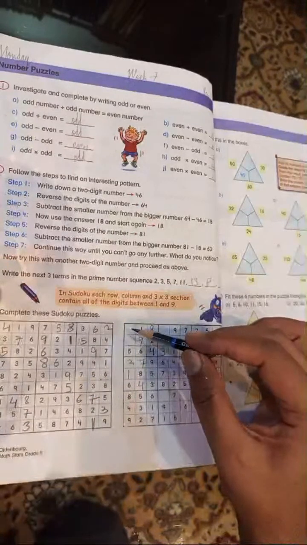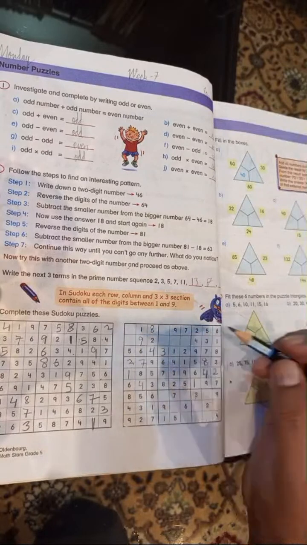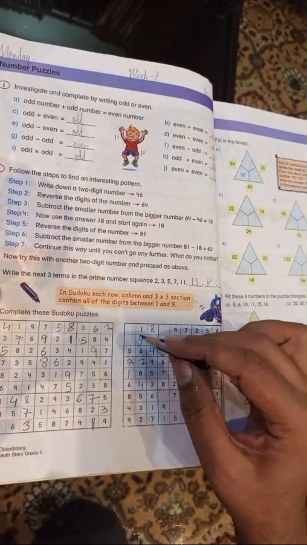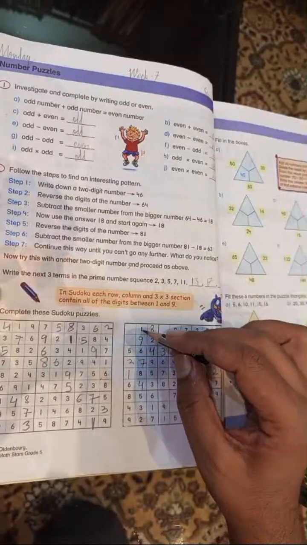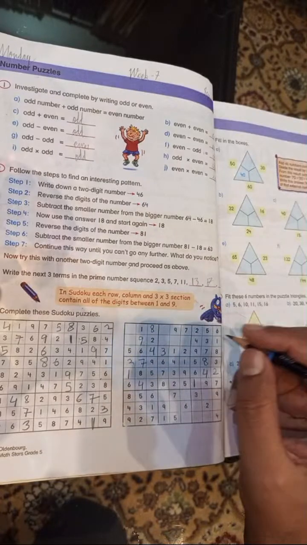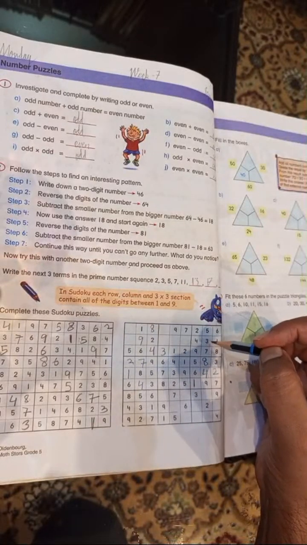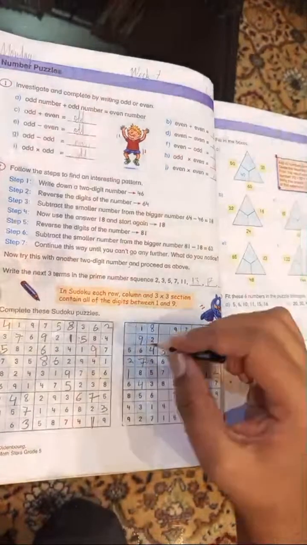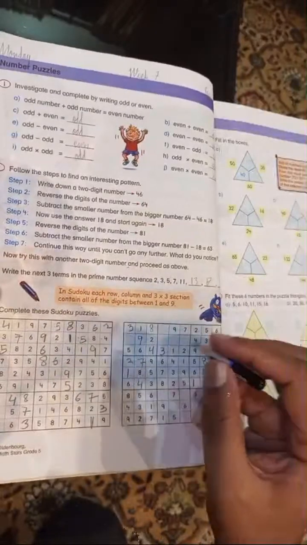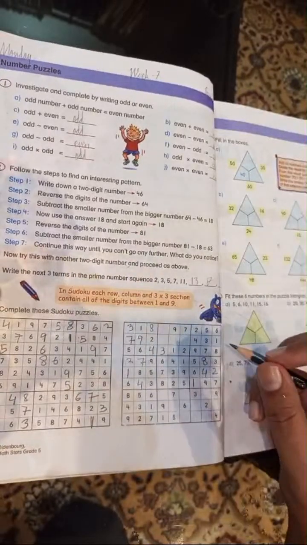Now for this subgrid, we are left with two spaces, and again figure out which numbers are missing. 1, 2, 3, and it means 3 and 7 are again missing. So let's plug in 3 and 7. Let's try with 3. If I put 3 here, you can notice that 3 is already present here, so we cannot put 3 here. So the obvious choice for 3 is this one, and the rest of the entry, which is 7, you can plug here. So this subgrid is also completed.